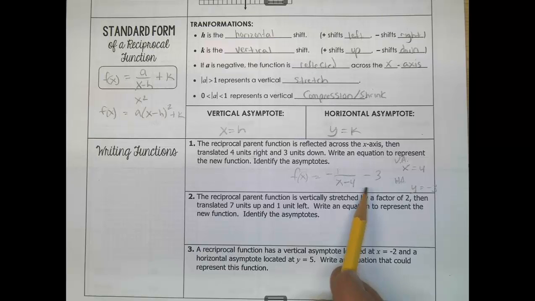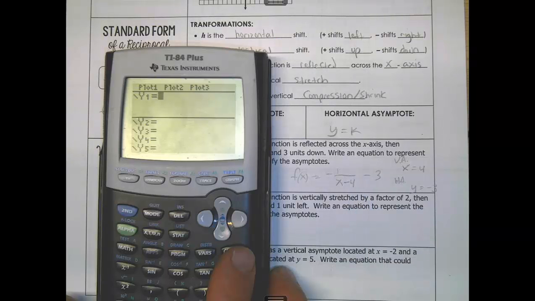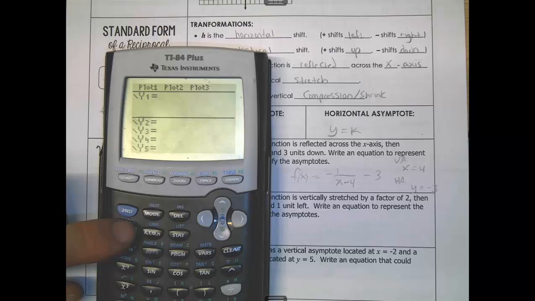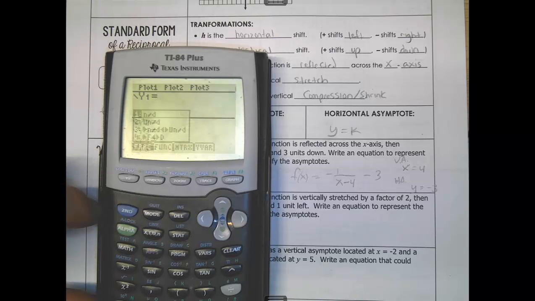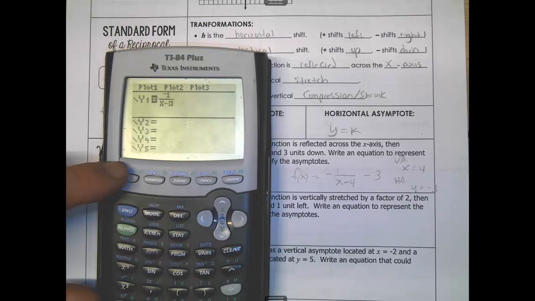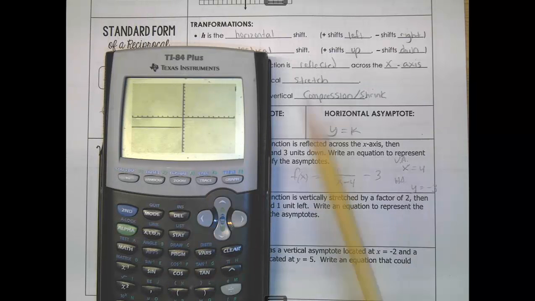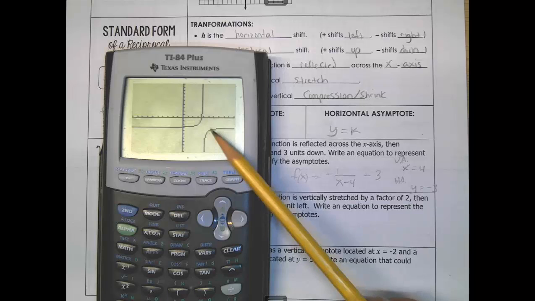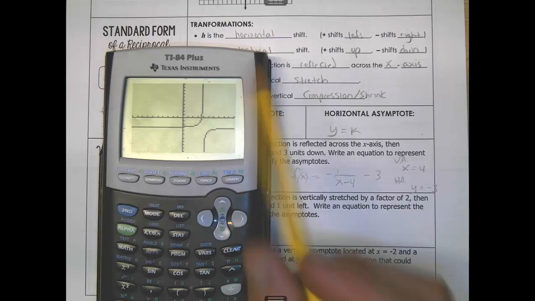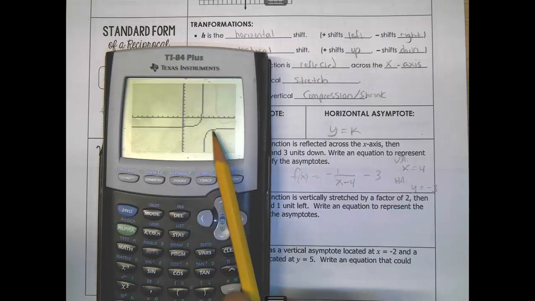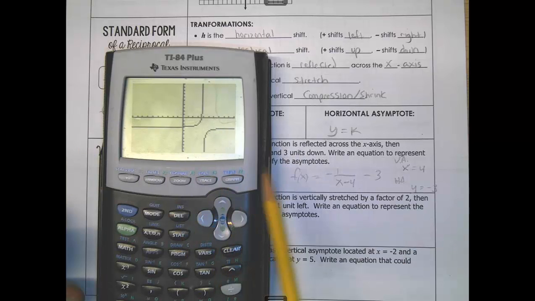Now we can always graph these on the calculator, so let's just do that real quick. I'm going to go to y equals, then alpha y equals, and do the fraction. On the top, I'm going to put a -1, and in the bottom, I'm going to do my x minus 4, and then I have the -3. If you see it, it's exactly what we're describing, right? This thing has been shifted 4 units to the right, 3 units down, and instead of opening like this, it's been reflected over the x-axis.